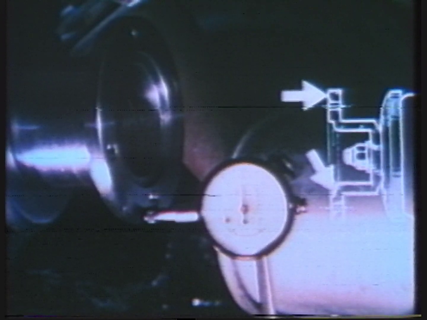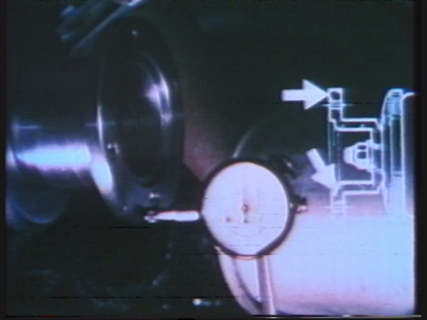When prop shaft balance is satisfactory on the machine, if a road test should still report vibration, this cannot now be attributed to the prop shaft. Further consideration must be given with particular attention to wear factors.